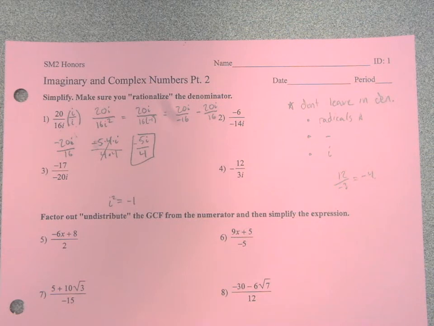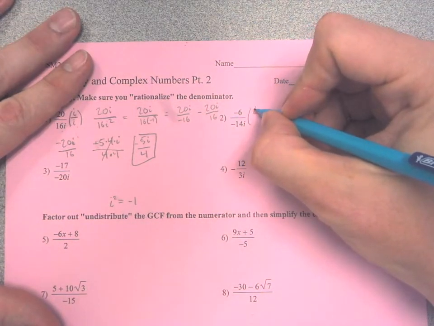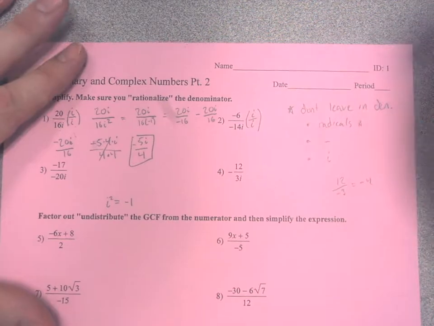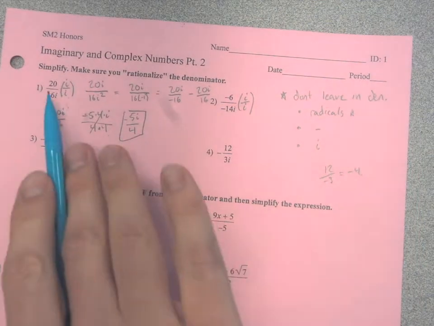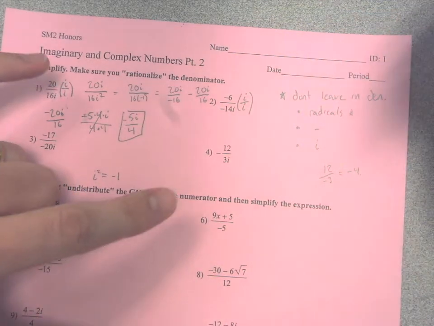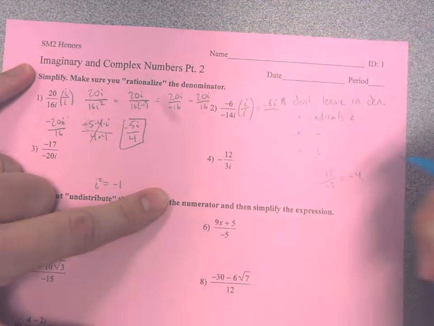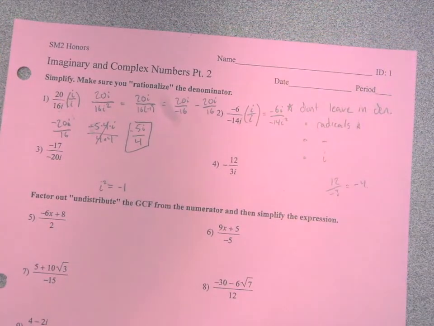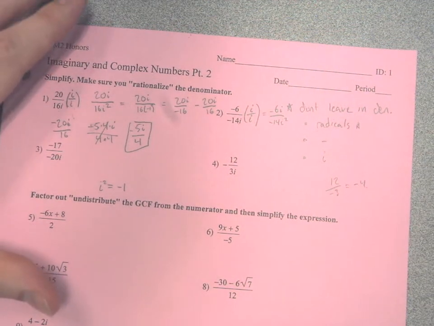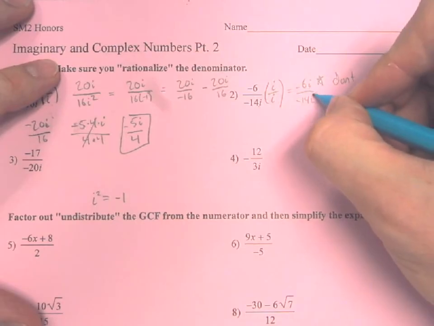Okay, you should have tried number 2 now. Let's do it together and see what you came up with. See if you're right. So again, we're going to multiply by i over i. Now, when we rationalize a denominator that has radicals in it, we have to do a little bit more thinking. But for these, it's pretty much just i over i every time, because all we need to do is get an i squared. So this is going to be equal to negative 6i on top, and then on the bottom we have negative 14i squared, right? i times i. So the i squared is just negative 1. Once we have that i squared, we're just going to replace it with negative 1.